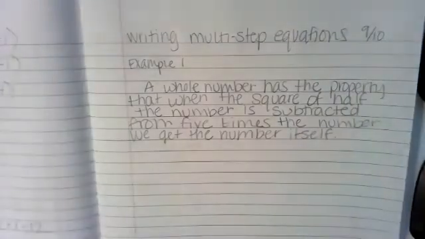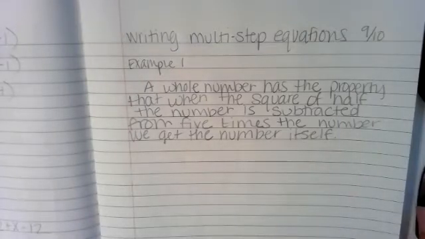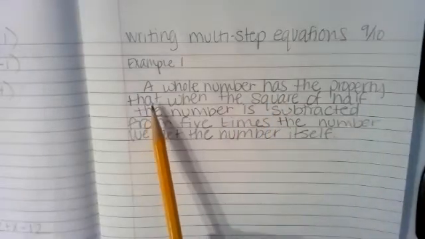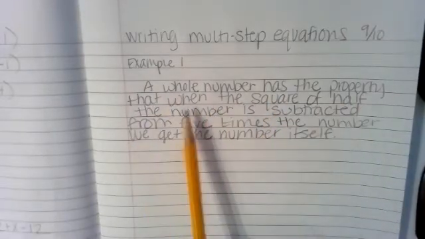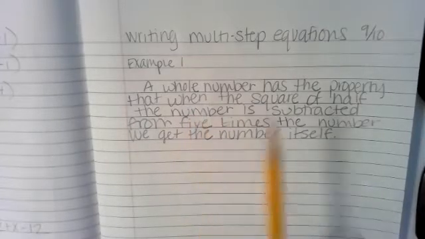Okay. So again, if we were in person, I would get to hand you a worksheet. So I'm sorry for the writing today. We'll survive it though. There's lots going on here. So we're going to go back to the start of this and figure out how we're going to represent these words. So a whole number has the property that when. So far, none of that is really necessary for writing our equation.